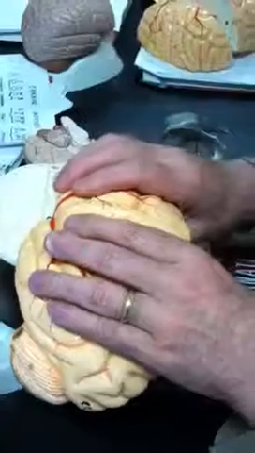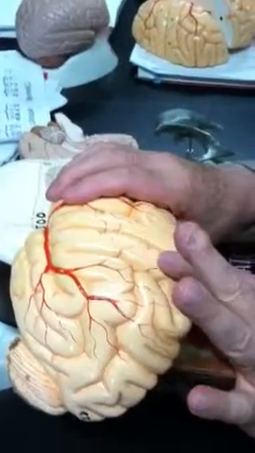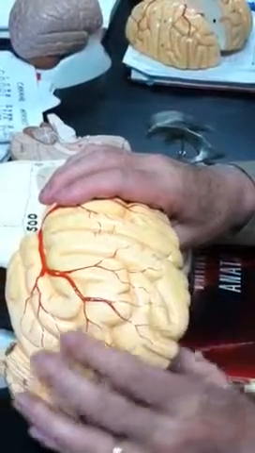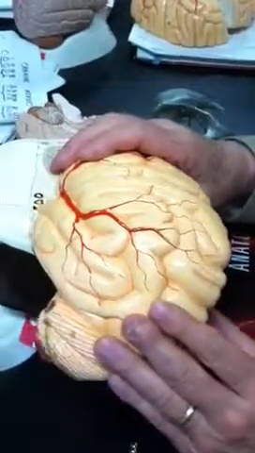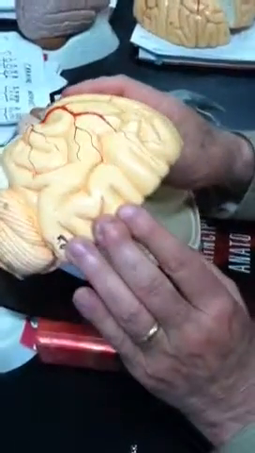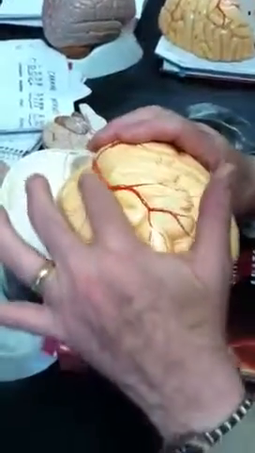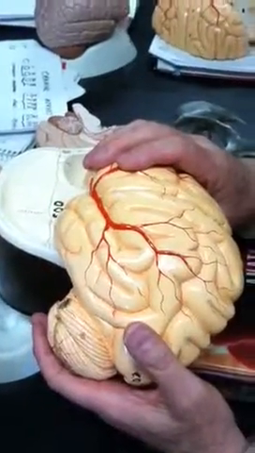Our parietal lobe with a postcentral gyrus is where we're going to have the general somatosensory. And then we go to the occipital lobe, and we have our primary visual area, while in the temporal lobe, we're going to have a primary auditory area.